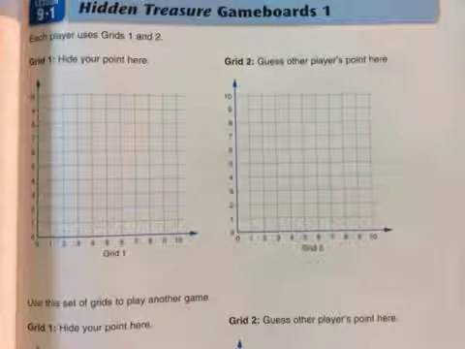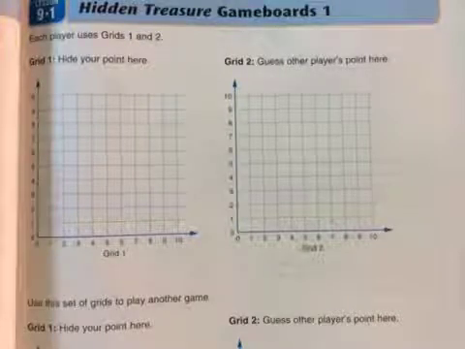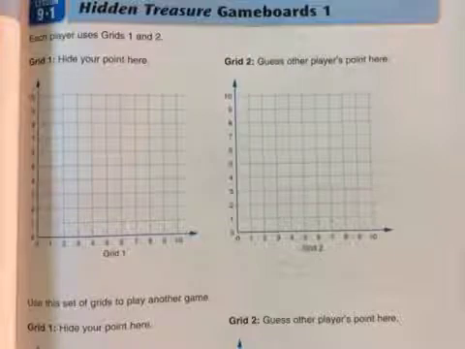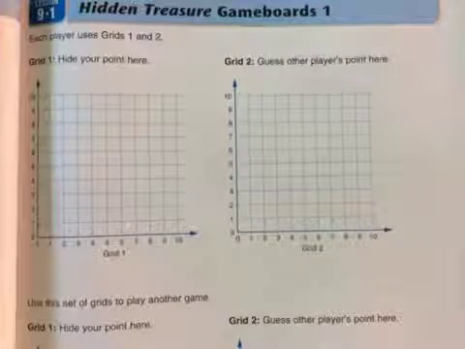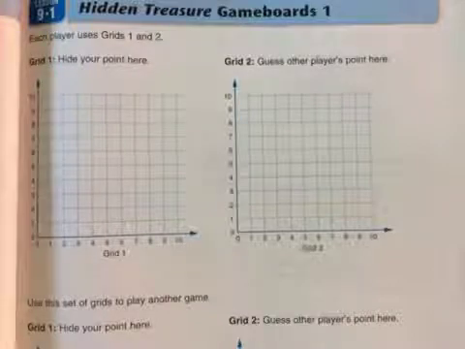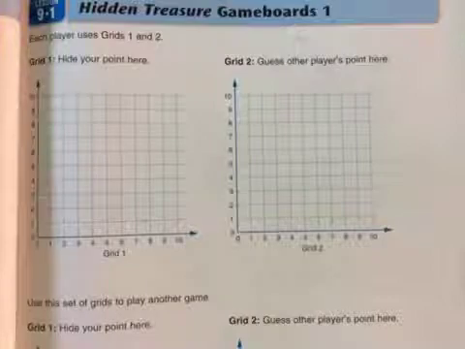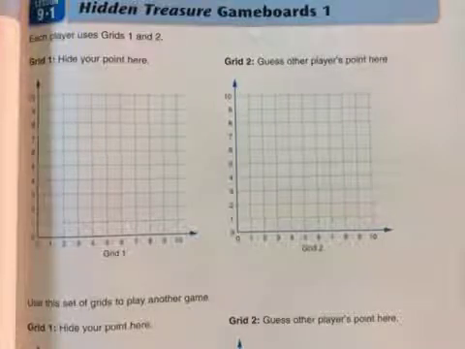On page 293, we will be playing a game very similar to Battleship. If you've ever played Battleship, you will know exactly what to do. On grade 1, you will hide a number of points, okay, of coordinates. And on grade 2, you're going to try to guess the other player's points, okay, where they have their coordinates. And it's like Battleship. You take turns in guessing, and you can cross out where they are.